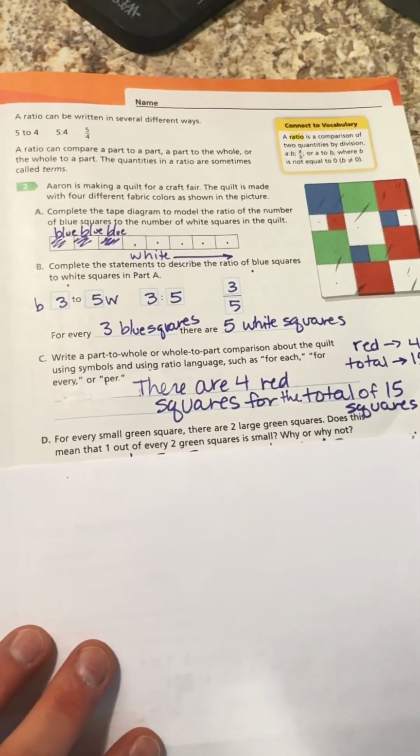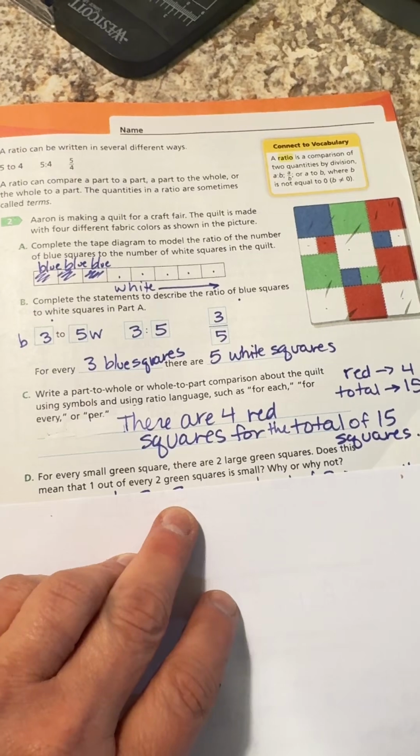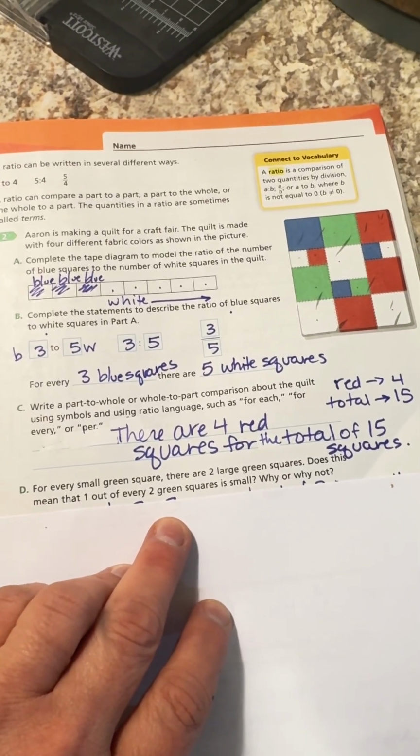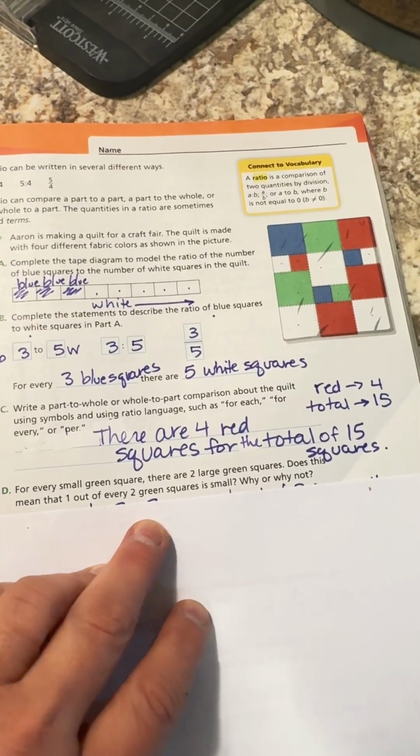Part D is probably the trickiest one on here. It says for every small green square, there are 2 large green squares. Does this mean that 1 out of every 2 green squares is small? Why or why not? No.